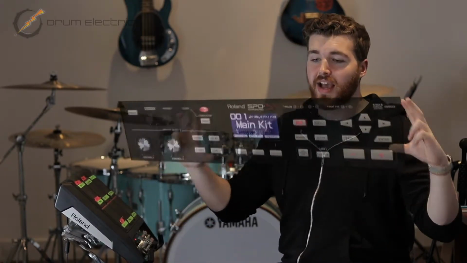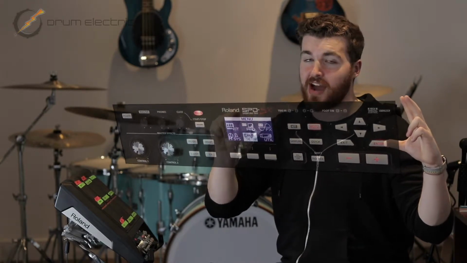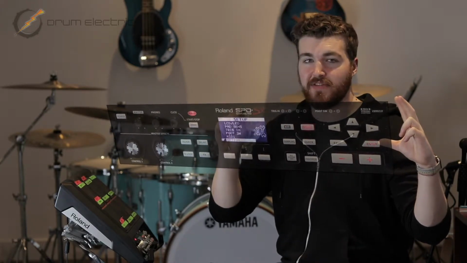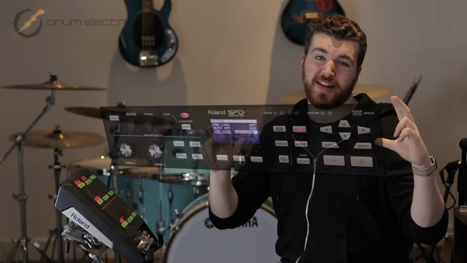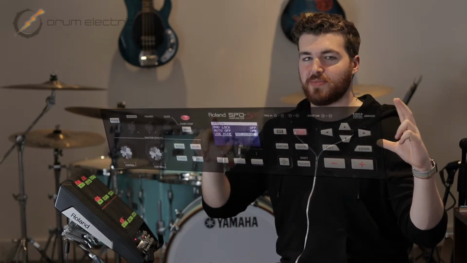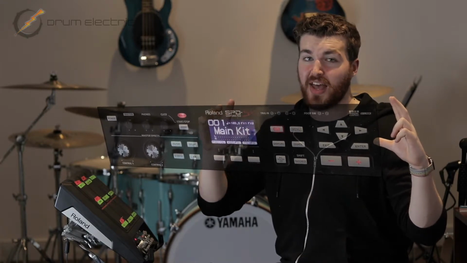So all you have to do to change this into an audio interface is you have to go menu, down 1 to setup, down 5 to option, and then down 3 to USB mode. And then just hit the plus or minus button and that'll change it into audio/MIDI. Then you just hit the kit button and that's it.